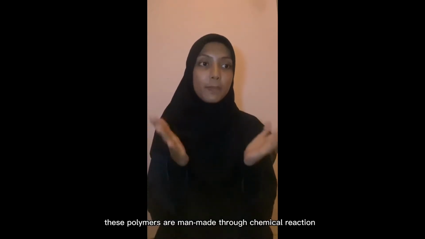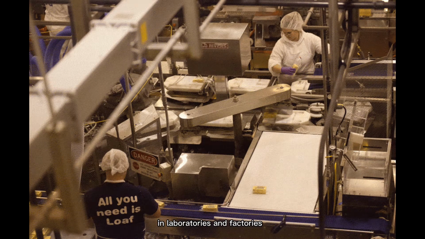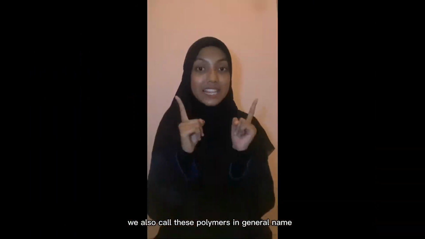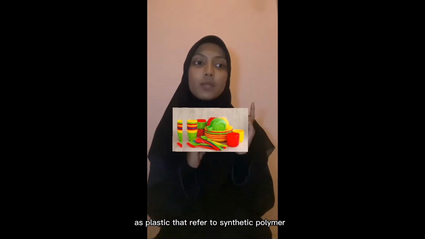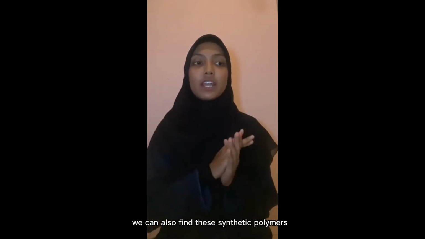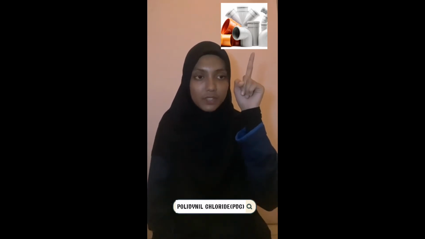It is because these polymers are mainly made through chemical reactions in laboratories and factories. We also call these polymers by the general name plastic, which refers to synthetic polymers. We can also find these synthetic polymers in the industrial sector. For example, nylon and polyvinyl chloride or PVC.